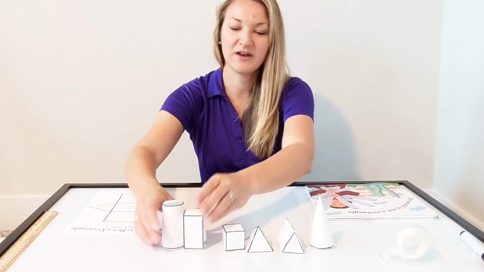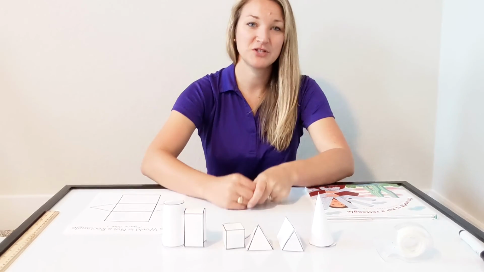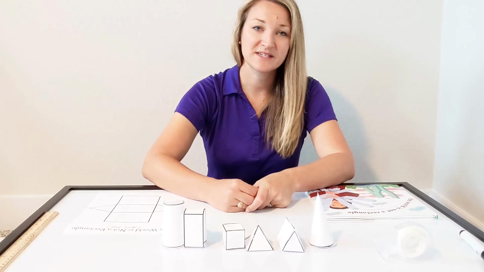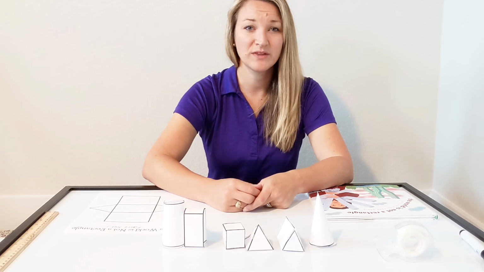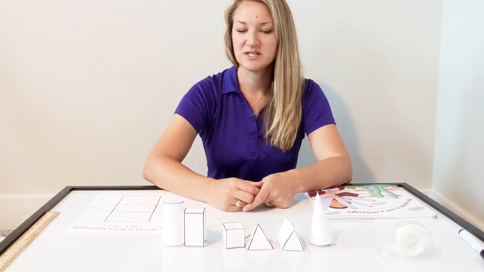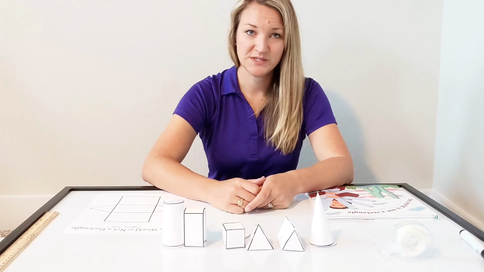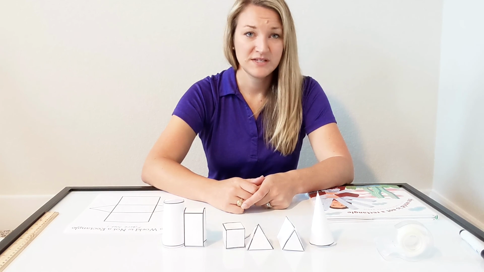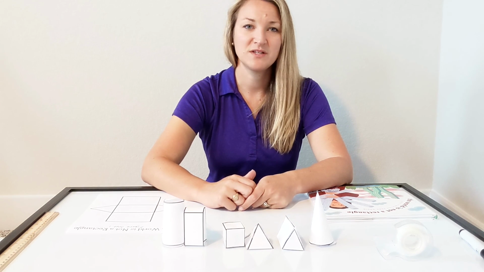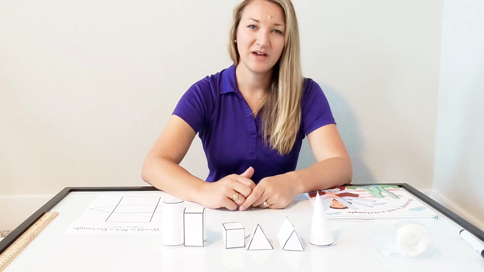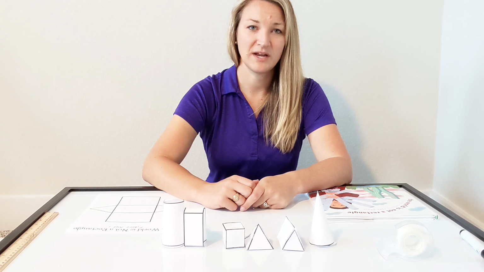We then will combine all of the buildings in the class together to create a city. We can then ask some clarifying questions in order to help students really analyze what their city is made of. And we can talk about how many prisms do you see in your city? How many vertices are there? How many faces are there on this one building? And have students start practicing identifying those relationships and counting those different attributes.